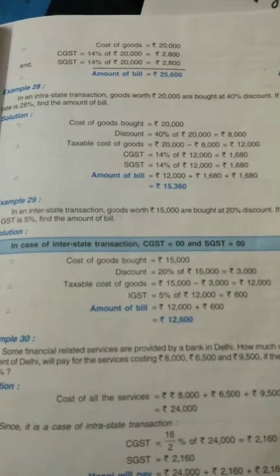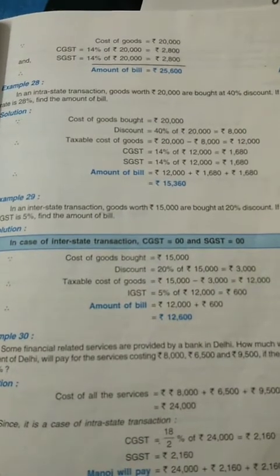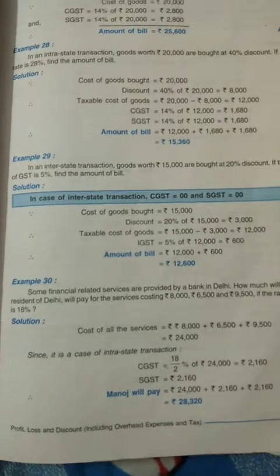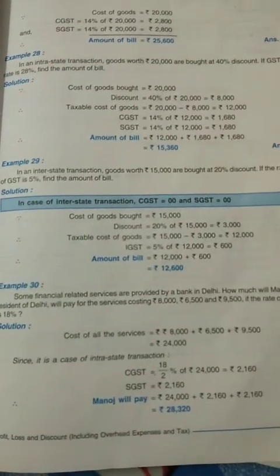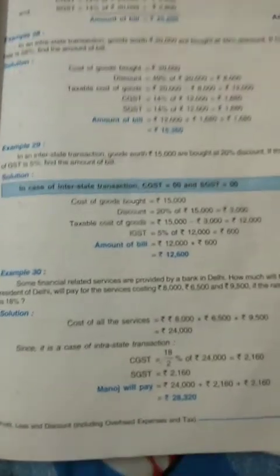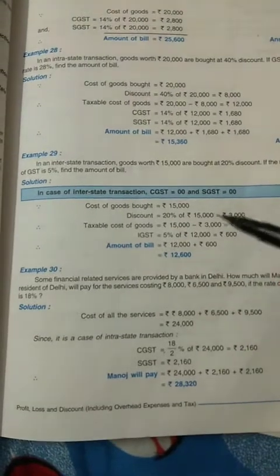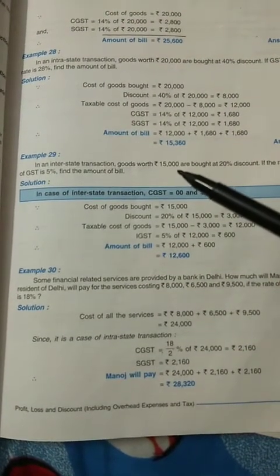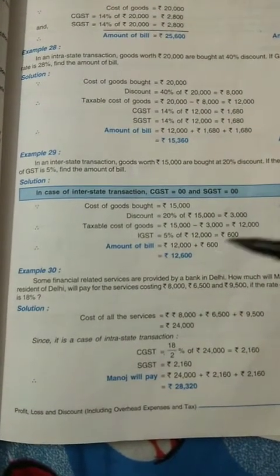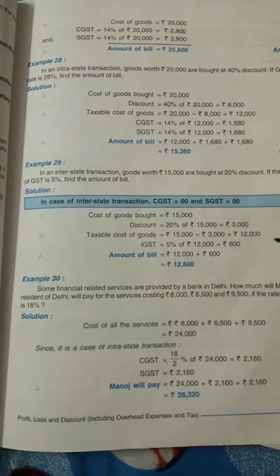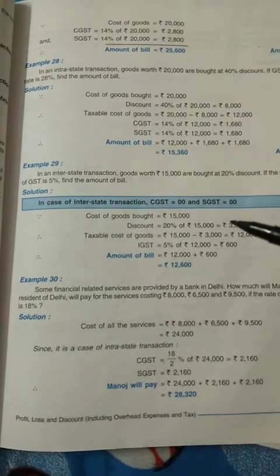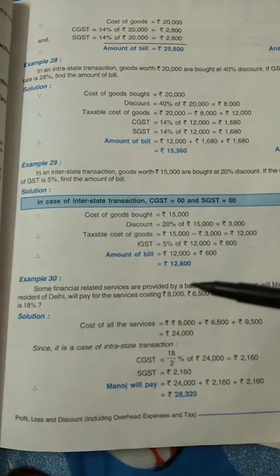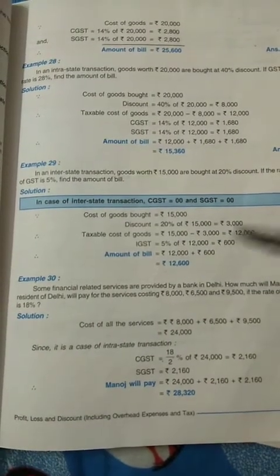You don't have to break it in interstate transaction. You can see here in question number 29, 15,000 is the value of the goods, then a discount is given which is subtracted, and then 5% is given, so you have to calculate 5% and then you have to add.